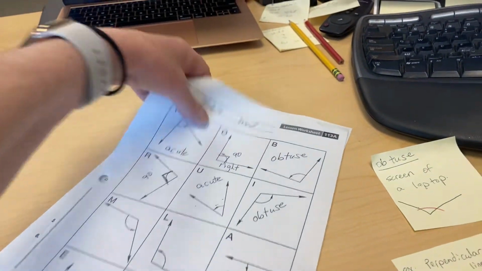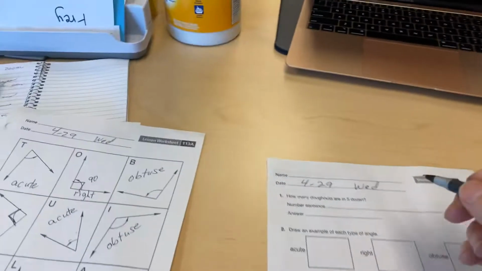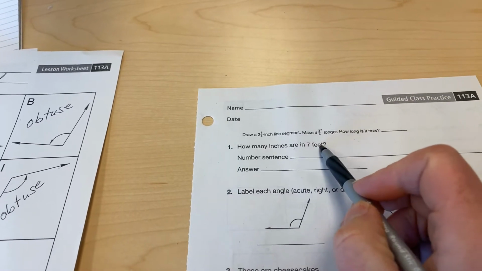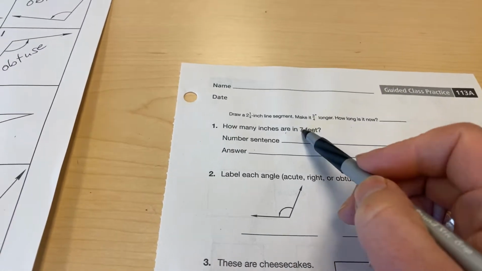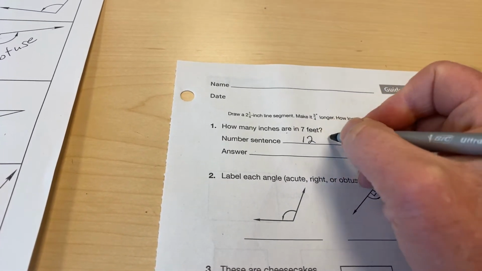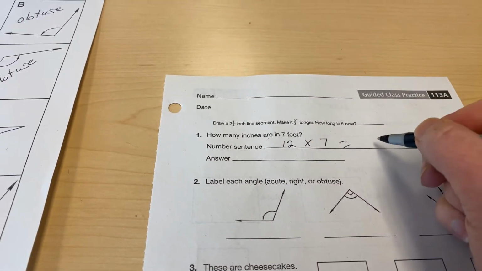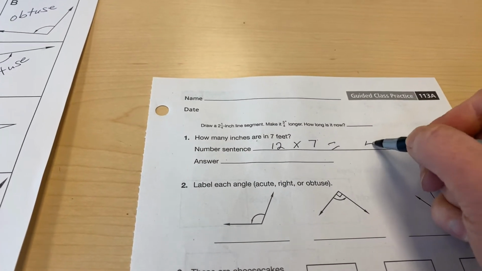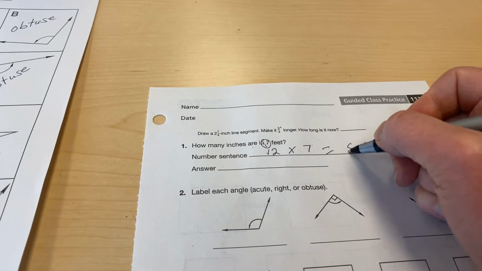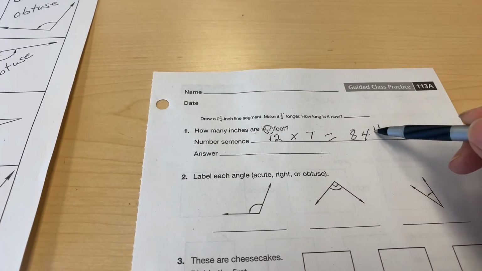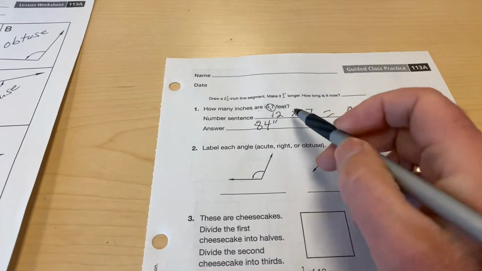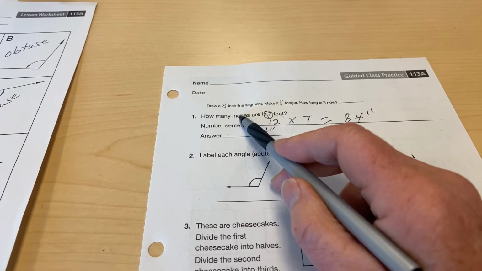But let's go to the homework page. Okay, how many inches are in 7 feet? I'm going to do side A, because I know you have to do side B. So in a foot is 12 inches. So we need to have 12 inches times 7 feet, okay? So what is 7 times 2? 14. And you put a 1 above it and carry it. So 7 times 1 is 7, plus 1 more is 8. So that would be 84 inches. And those 2 little apostrophes mean inches. So there's 84 inches, because they said 7 feet, and a foot has 12 inches.